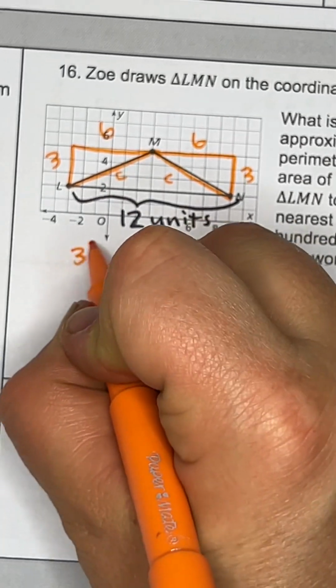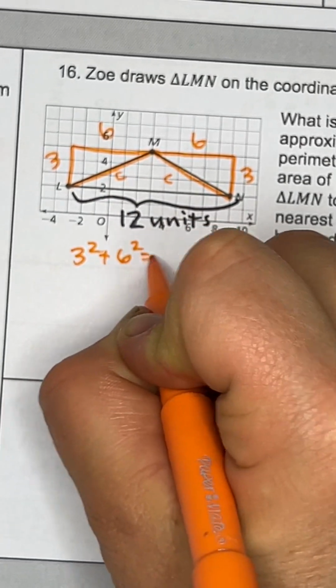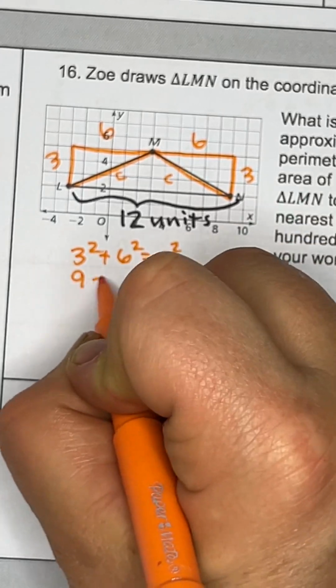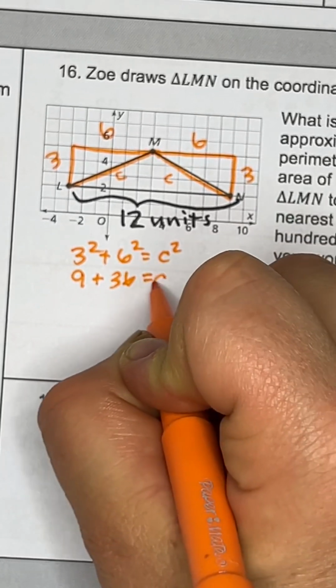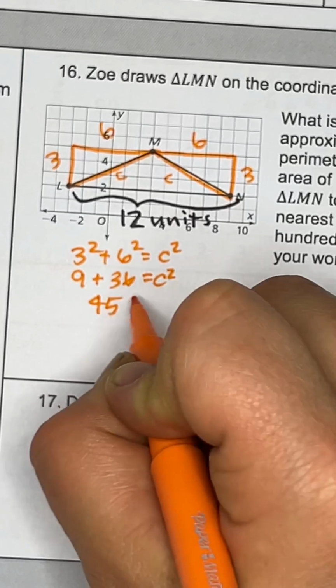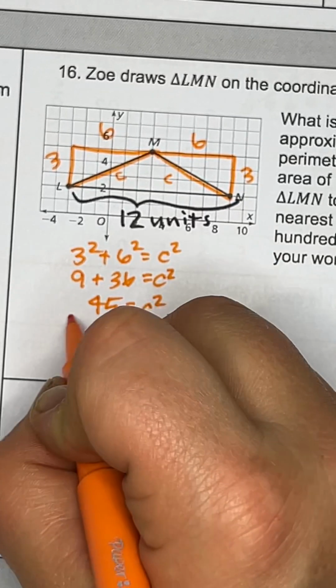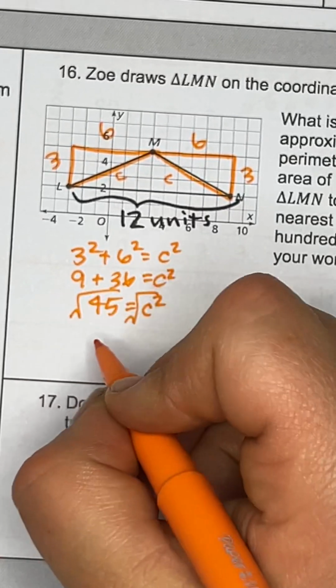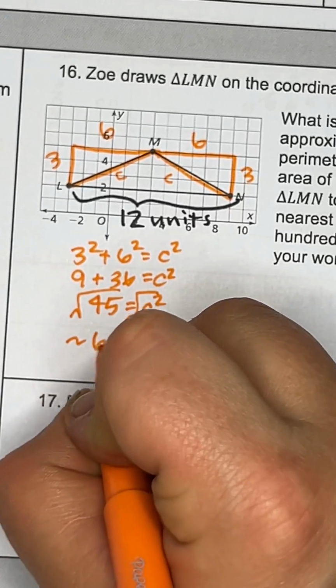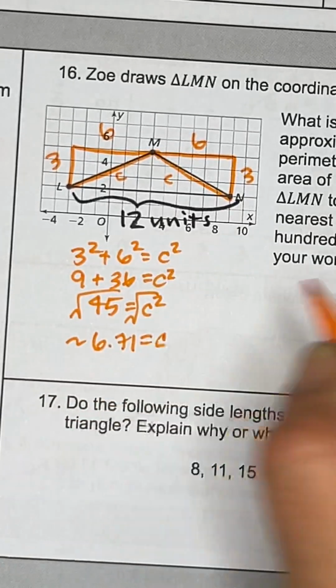So we can say 3 squared plus 6 squared equals c squared. So 9 plus 36 is equal to c squared. 45, if we do that addition, and take the square root. So when we take the square root, we get approximately 6.71 is our c value.